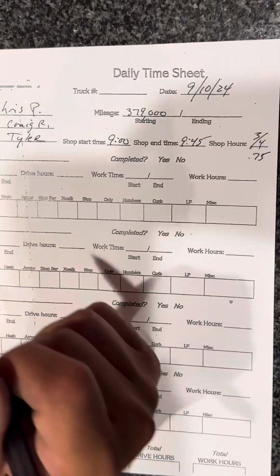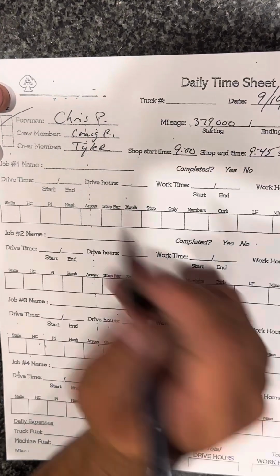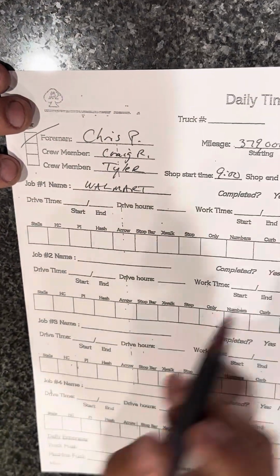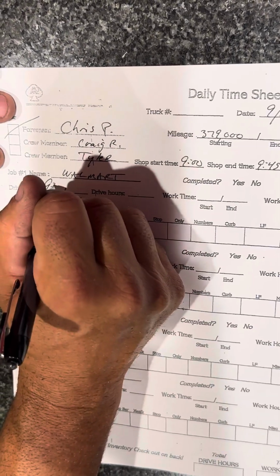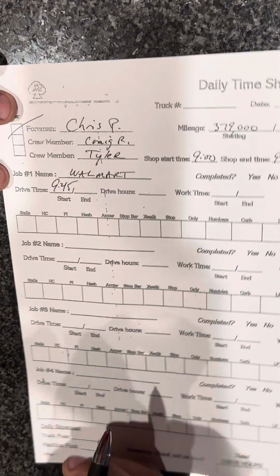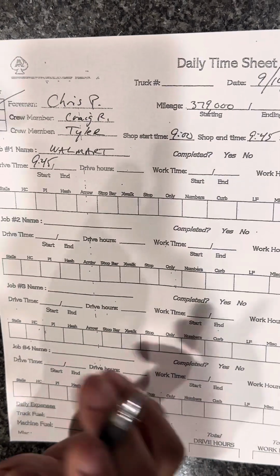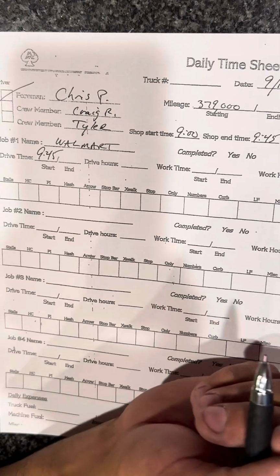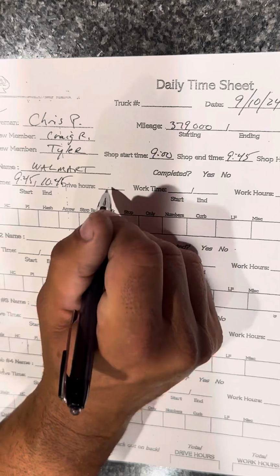And then we go down and we write in the name of the first job we're going to. So let's say today we're going to Walmart. So from here we start our drive time with the end of our shop time. Punch it in there. And then however long it takes us to get to that Walmart, if you're stopping for gas, whatever else it might be, you might run into a hiccup with an accident, and all of a sudden it takes you an hour to get to a half-hour job.